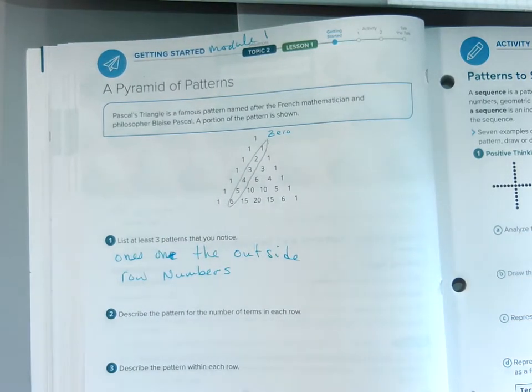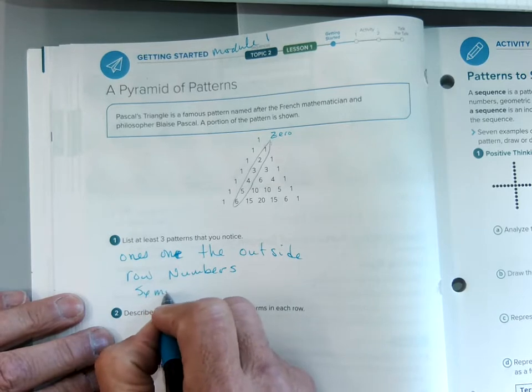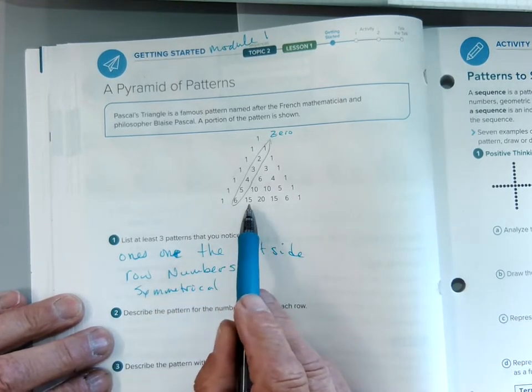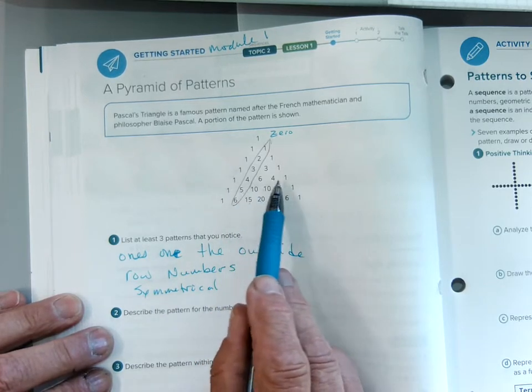What else do I see? I don't know. It's actually kind of symmetrical too, isn't it? You know, I see the 1, 6, 15, 20, 15, 6, 1, 1, 5, 10, 10, 5, 1. So I see that, okay?